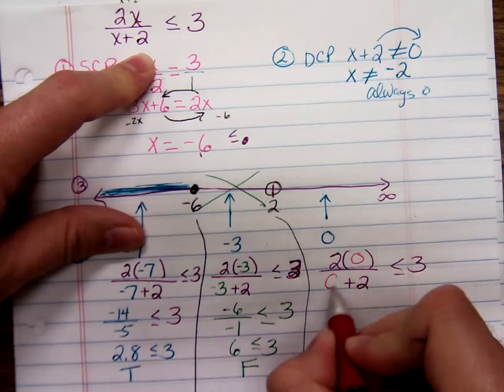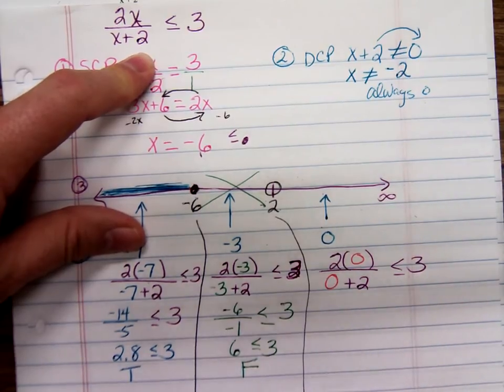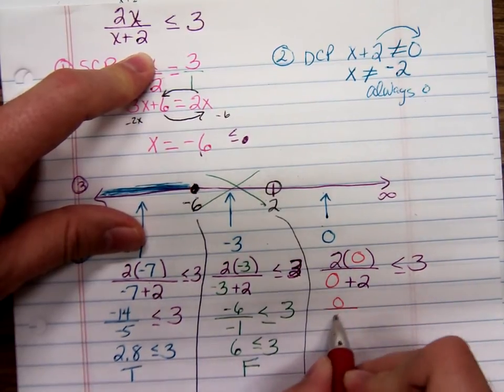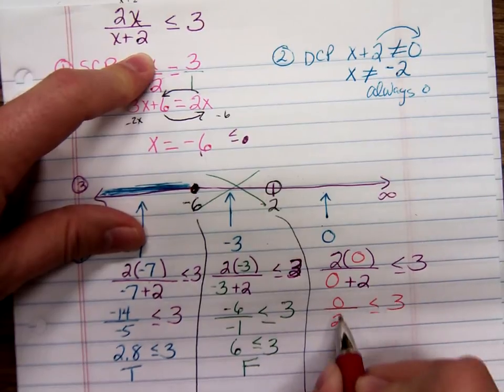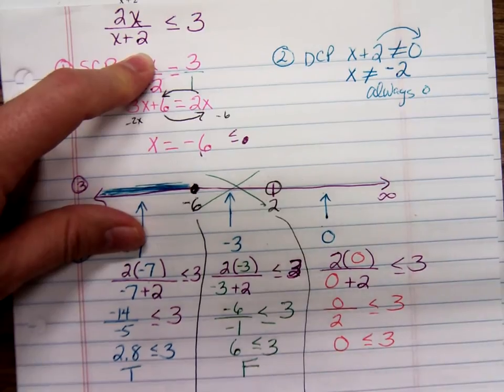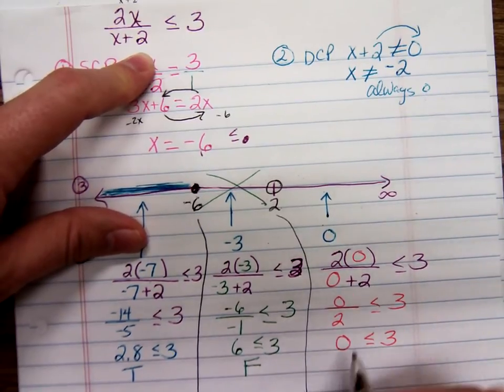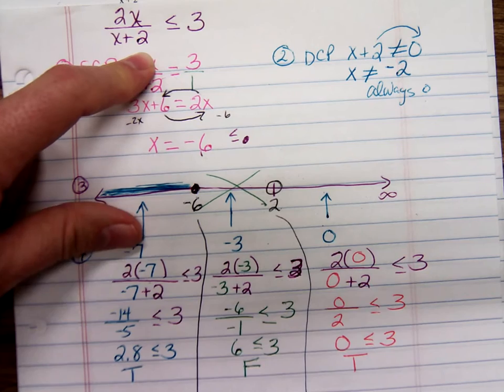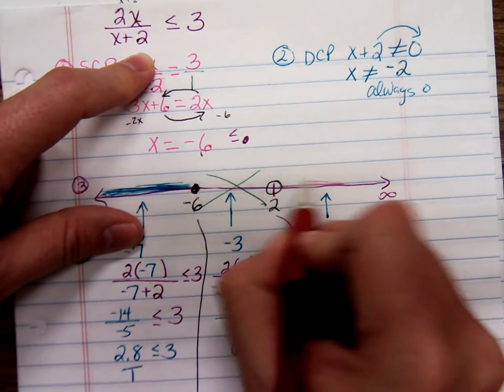2 times 0 is 0. 0 plus 2 is 2. 0 divided by 2 is 0. 0 is less than or equal to 3. I'm thinking that's true, isn't it? Okay.